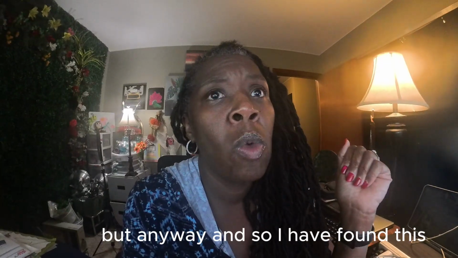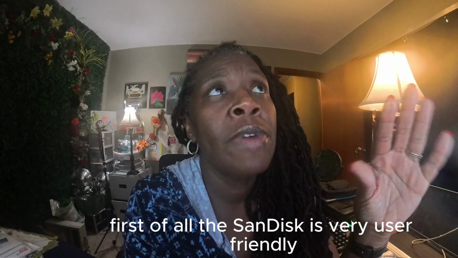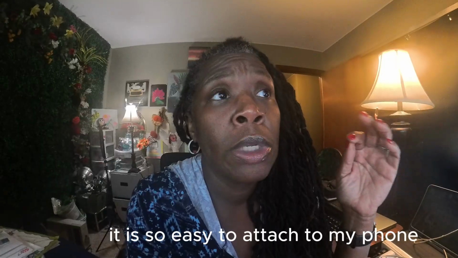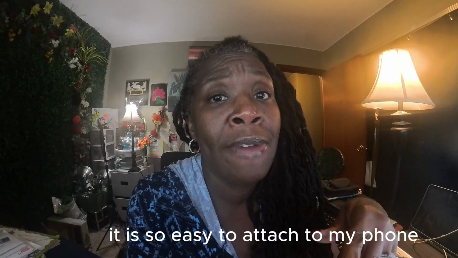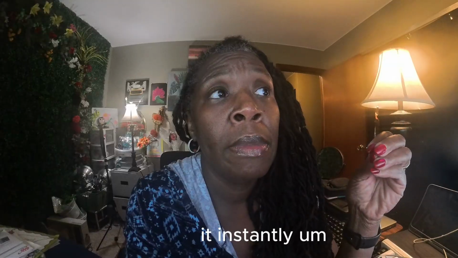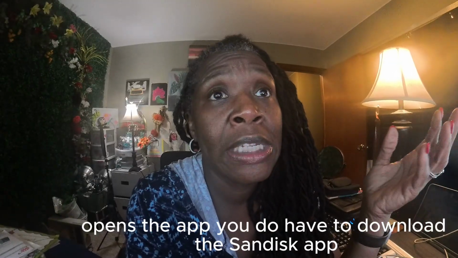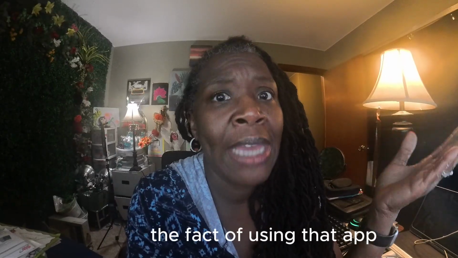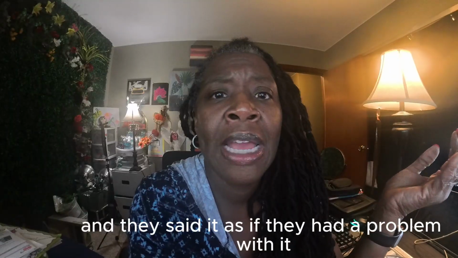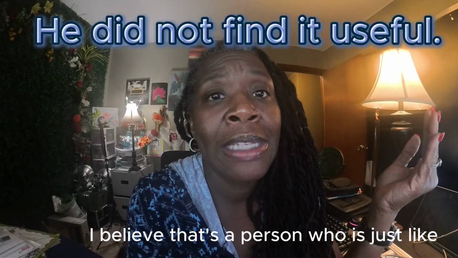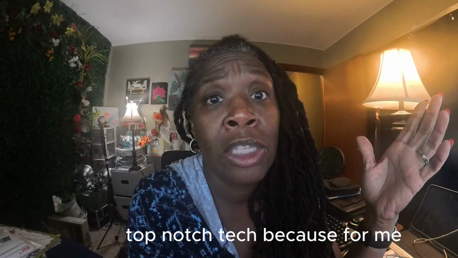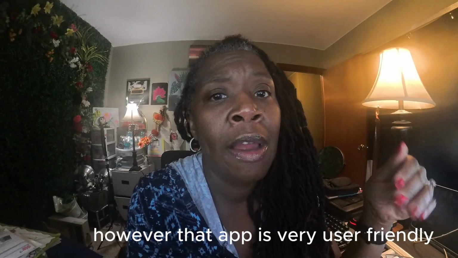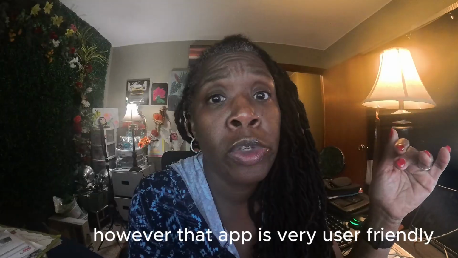But anyway, I have found this. First of all, the SanDisk is very user-friendly. It is so easy to attach to my phone. It instantly opens the app. You do have to download the SanDisk app. I actually looked up someone discussing using that app, and they said it as if they had a problem with it. I believe that's a person who is top-notch tech, because for me, that's not me. I'm not top-notch tech. However, that app is very user-friendly.